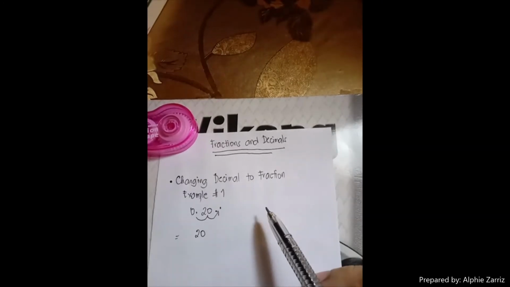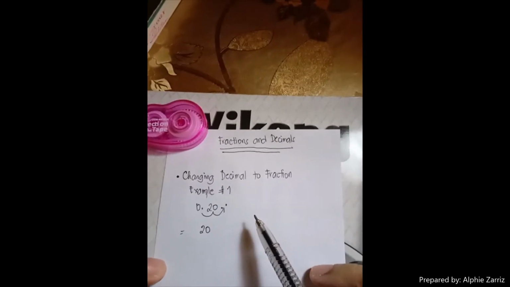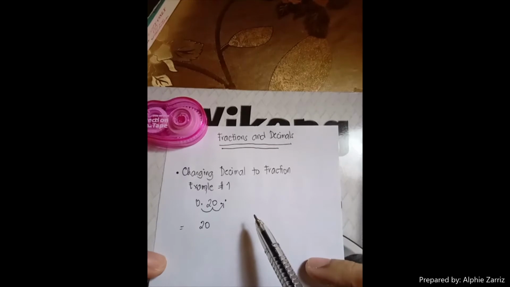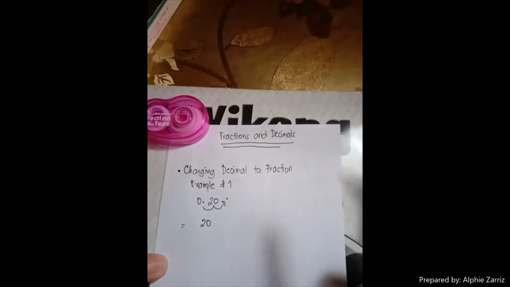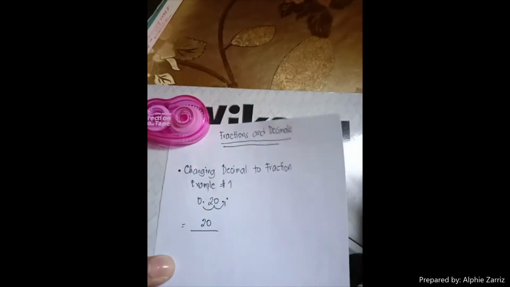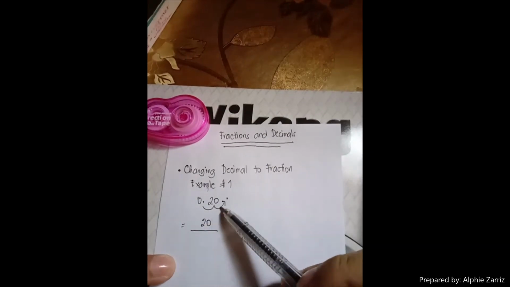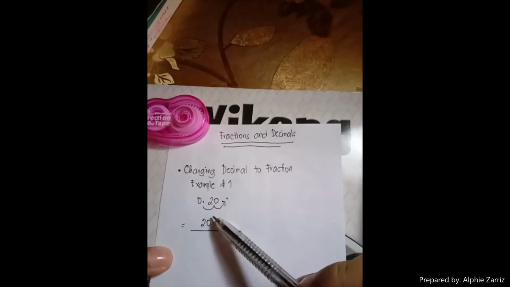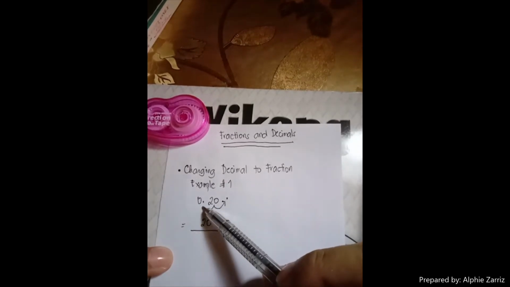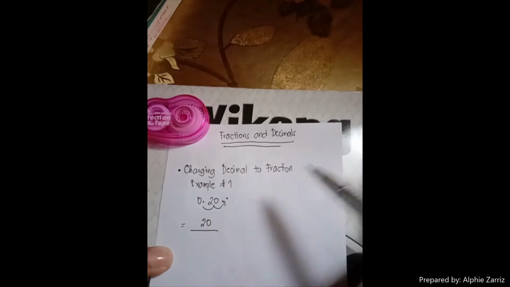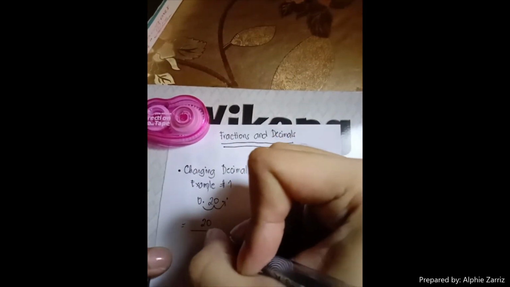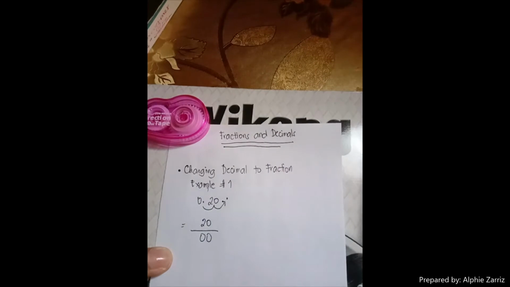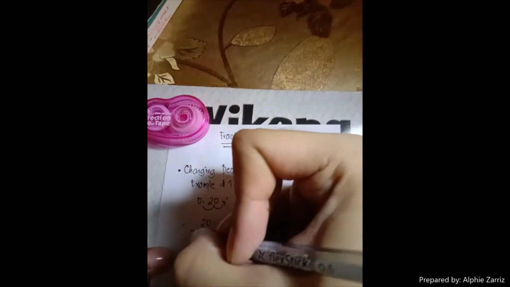So what will be our denominator if we have 20? Okay. So the denominator for this is, take note na nag-move tayo ng dalawang decimal point sa given number para maging whole number. So nag-move tayo ng 1 and 2. So therefore, maglalagay tayo ng dalawang 0 as a denominator and then don't forget to add the 1. So therefore, meron tayong 100.